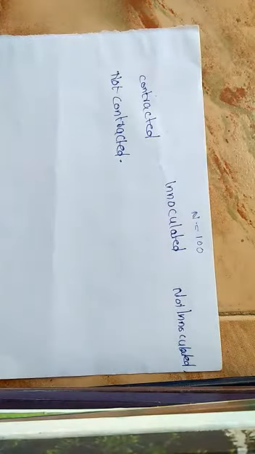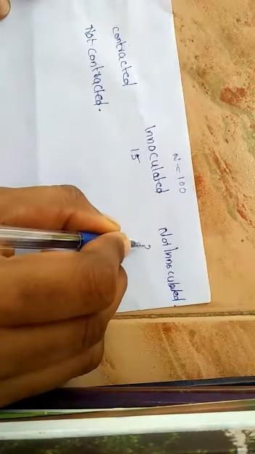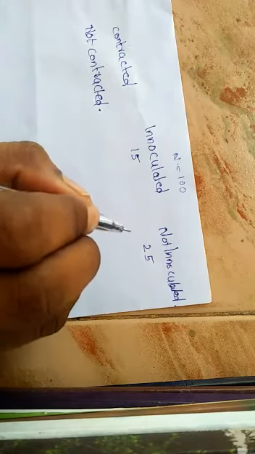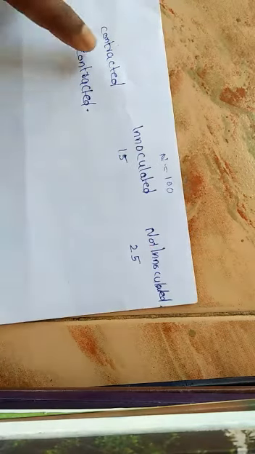Next, frequencies. Contracted and inoculated persons are 15. First, we'll give 15% contracted disease out of the inoculated persons. So, contracted and inoculated are 15. Next, 25 contracted the disease in the other group. So, 25 are contracted and non-inoculated. That means not inoculated. So, contracted and non-inoculated are 25.